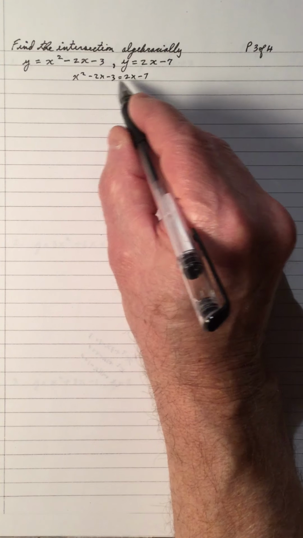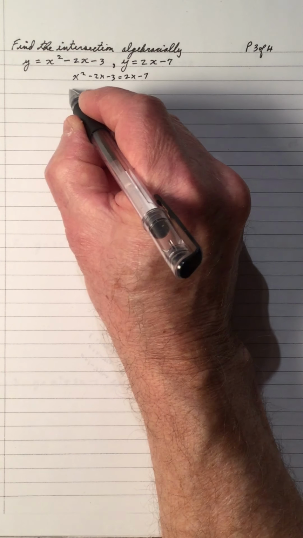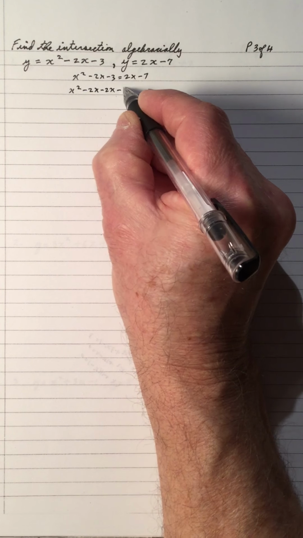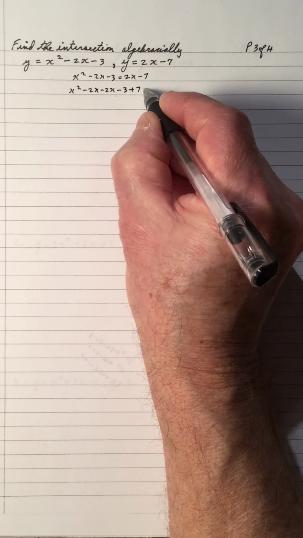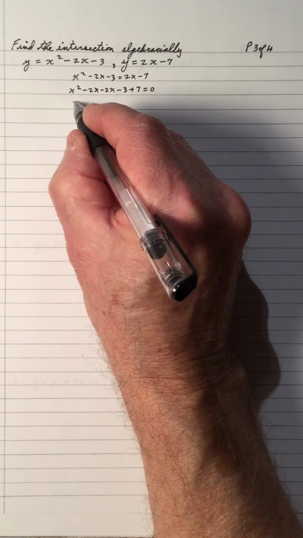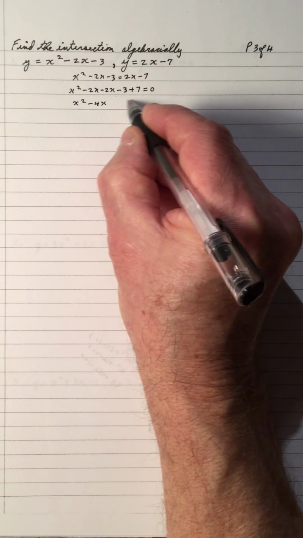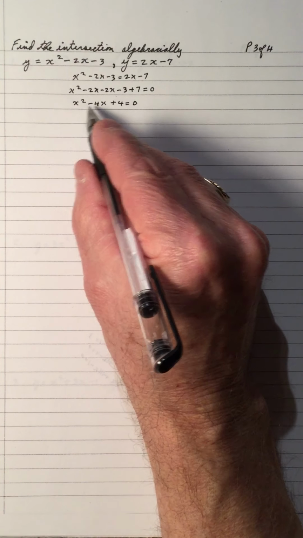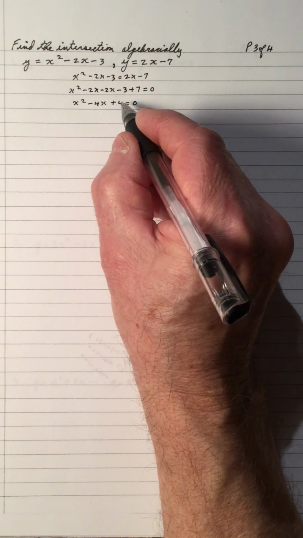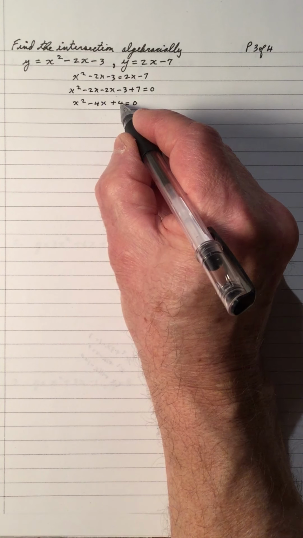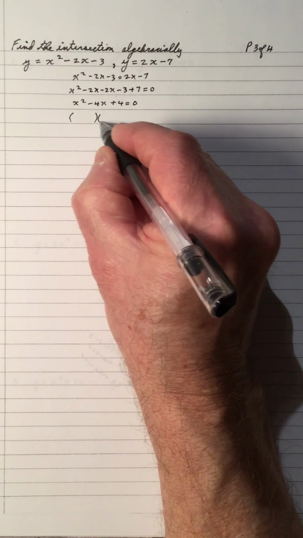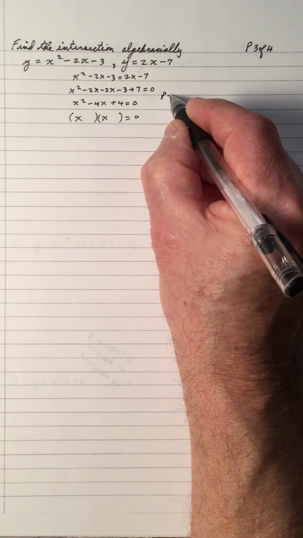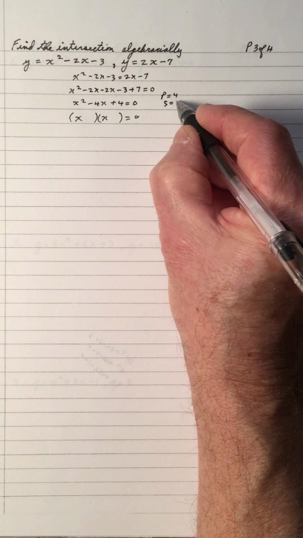Now that I have the expressions equal, I will solve. That means I will move the x terms and the constants to the left, and make it equal to 0. And when I do, I have x squared minus 4x plus 4 equals 0. I have a quadratic equal to 0, so I can factor this. The product is 4 and the sum is negative 4. So that's 2 brackets, x and x.